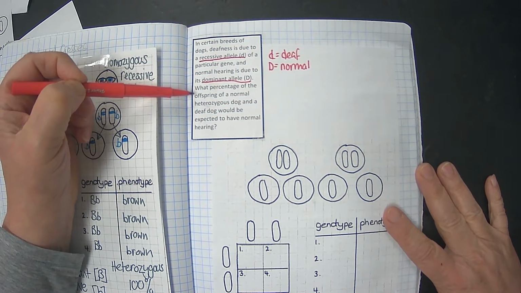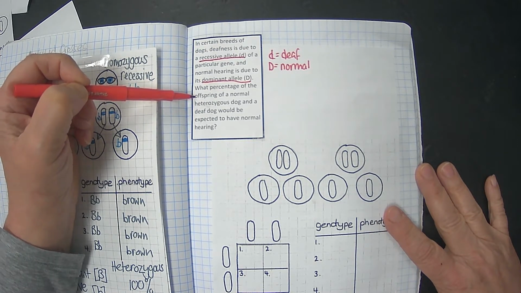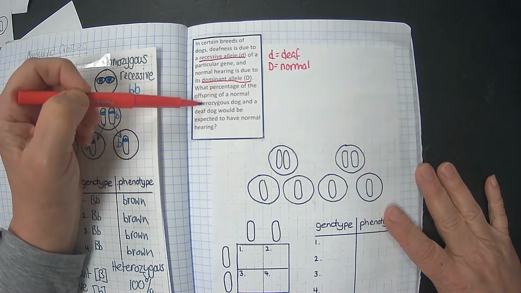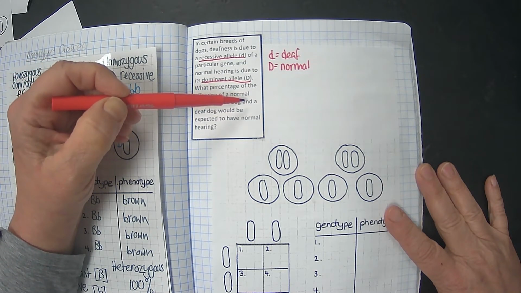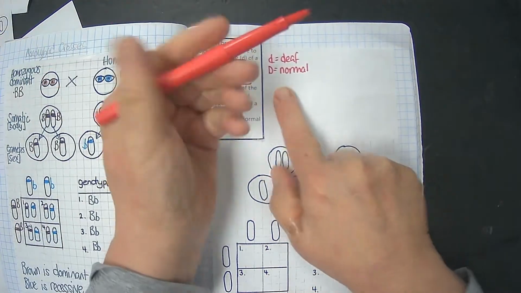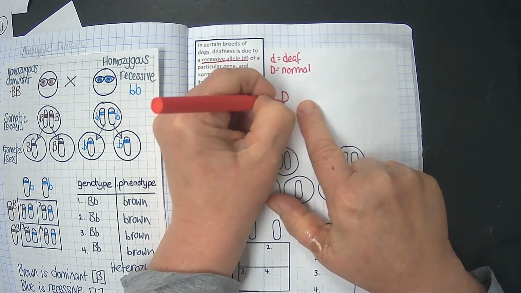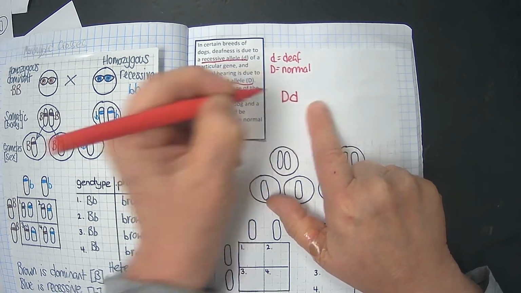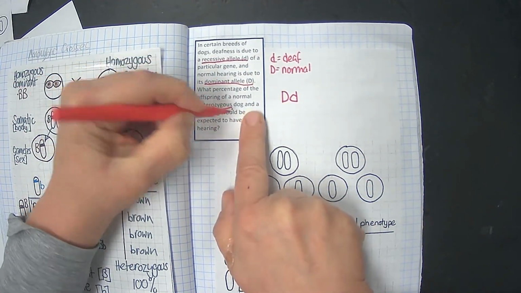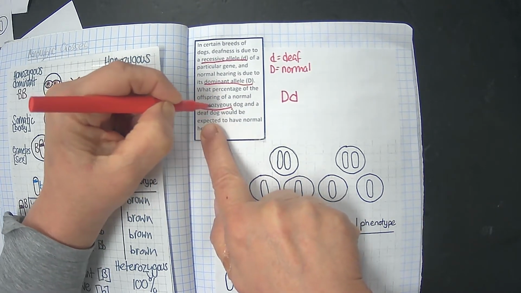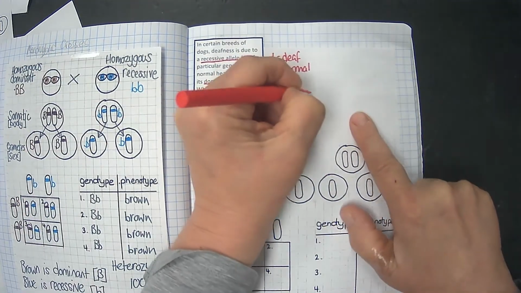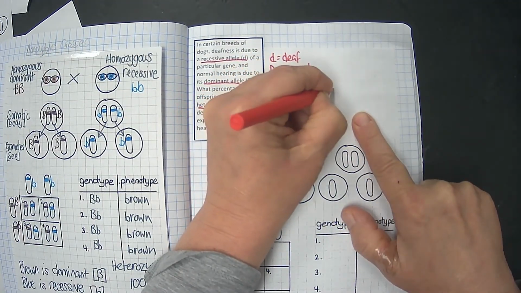The question says, what percentage of the offspring of a normal heterozygous dog? Okay, so you've got normal hearing, right? That means you have to have a big D, but you're heterozygous, so that must be the normal dog, right? The heterozygous dog, and a deaf dog. What's the only way you can be deaf? You have to have 2 little d's, so little d, little d.